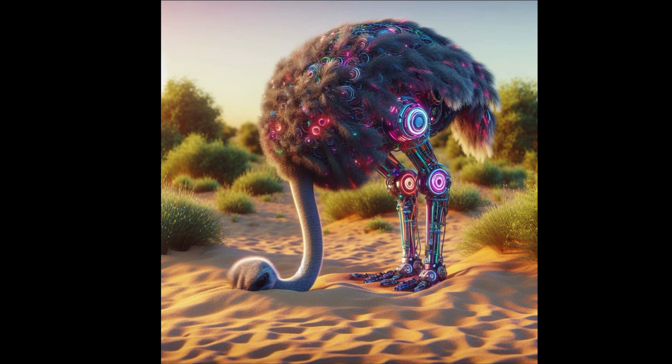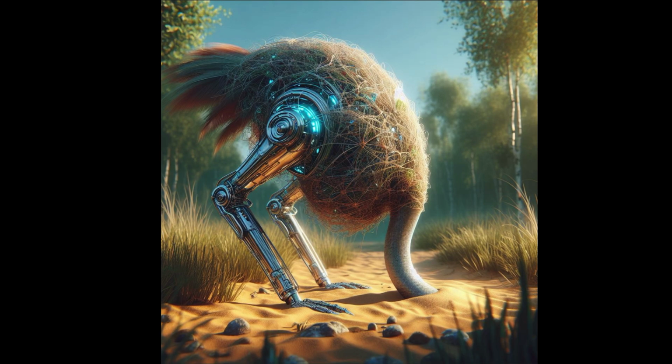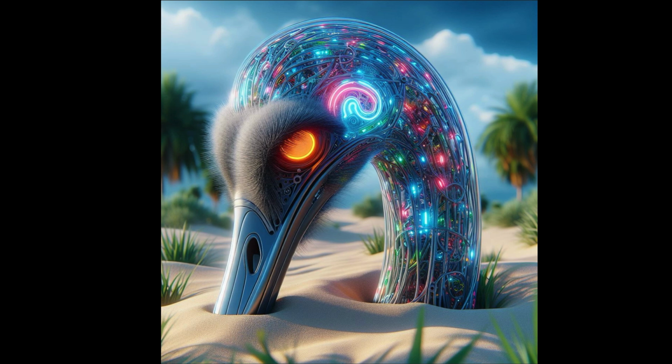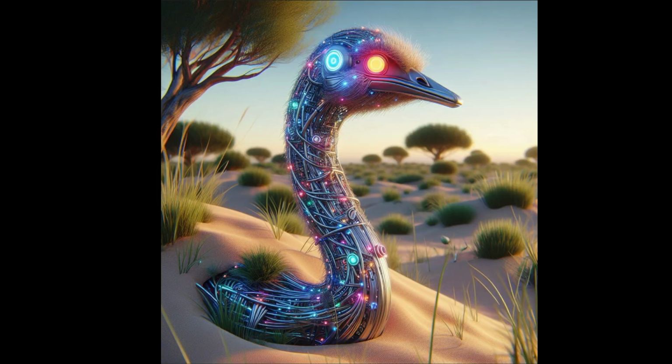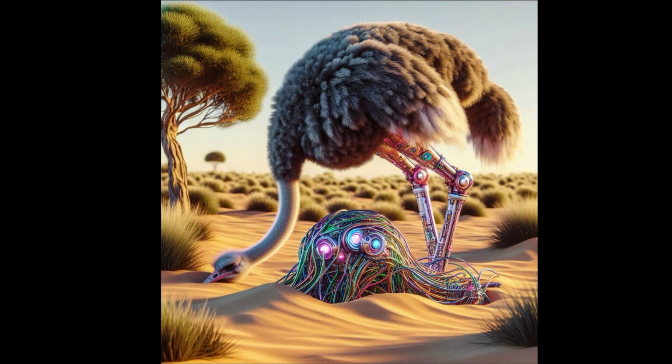Some of them missing wildly and some of them getting kind of close. But I hated the fact that the best ones didn't have their heads in the sand, or the ones that did looked like maybe more of a tumbleweed in this case. And sometimes they just did really strange things, as AI is known to do. Here it looks like the ostrich has defeated the robot. That's not the effect I want.